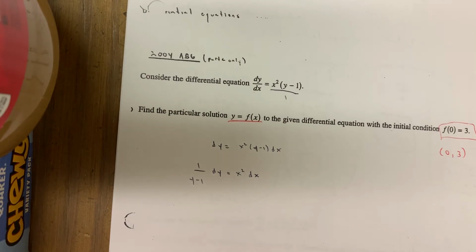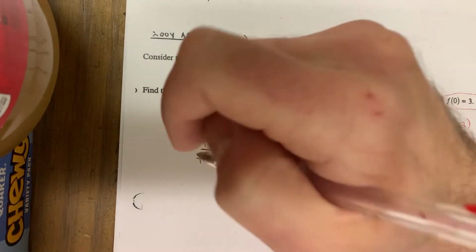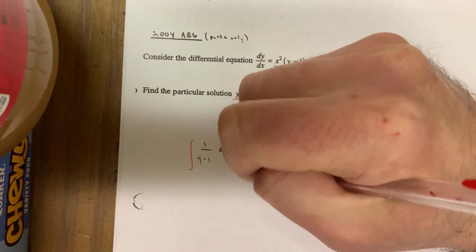Okay, so now the variables are actually separated. You got to keep them separated. Anyway, so my variables are separated. Now let's integrate, get it straight, don't differentiate.